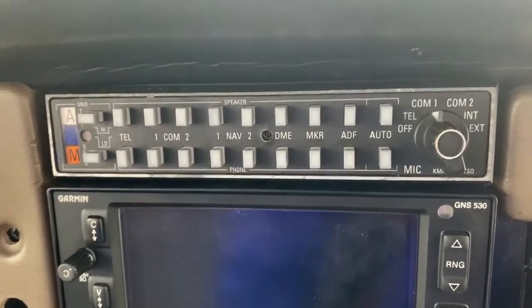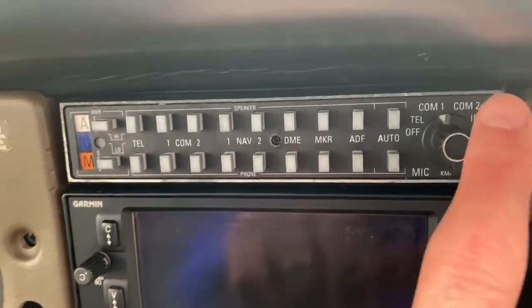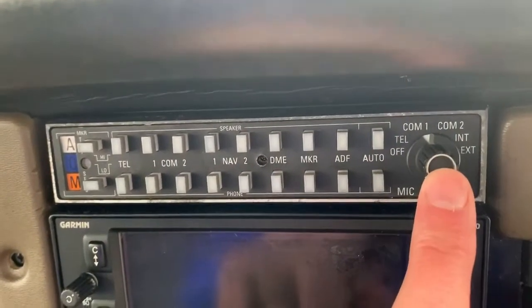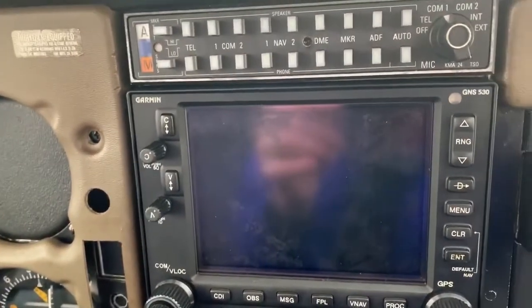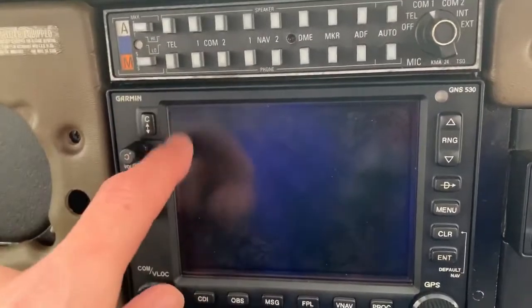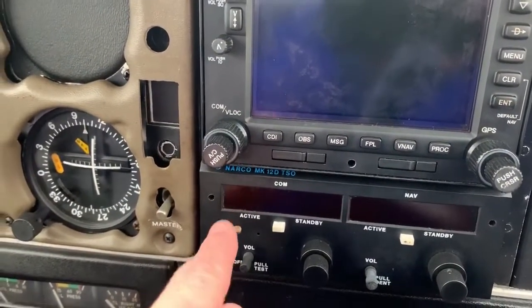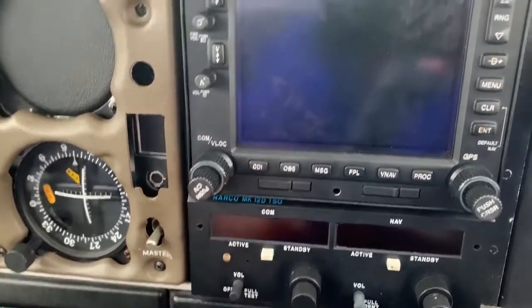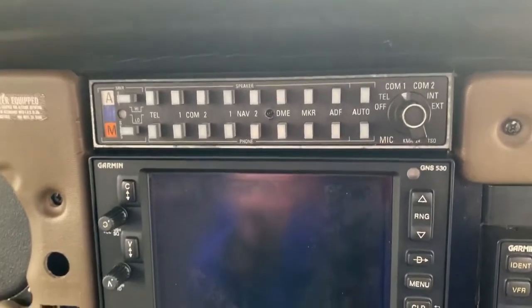So there, we're 50% of the way done already. So these are all listen buttons, and then this switch is our talk selector. And in this airplane, we do have 2 communication radios. This Garmin 530 is our COM1, and then we've got a Narco radio down here for our COM2 with an active and standby frequency. So we got our COM1 and COM2, just like all the other airplanes.